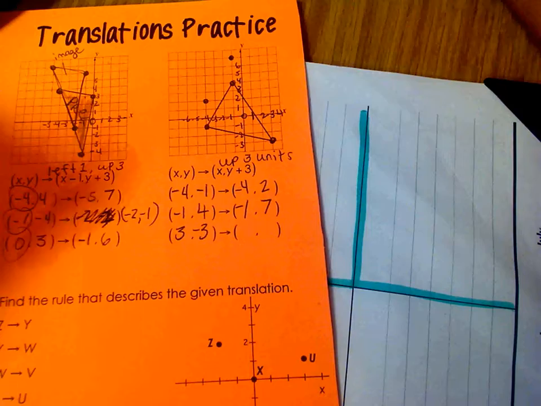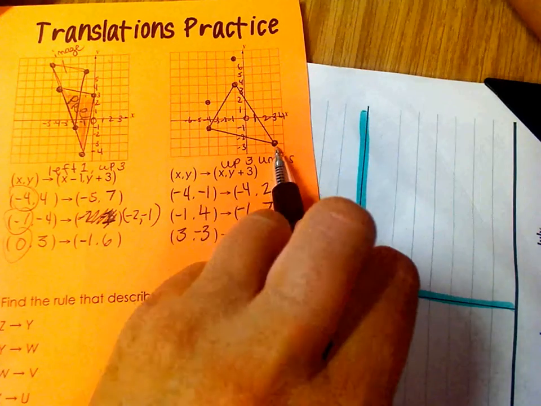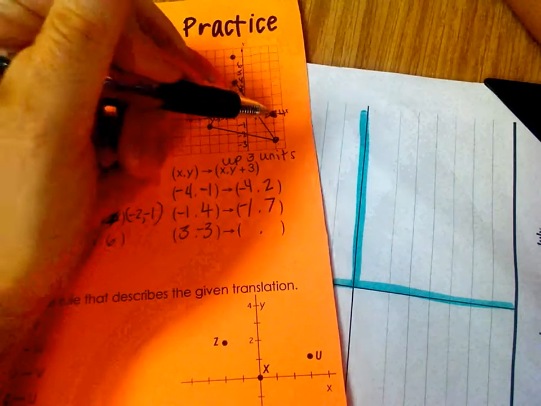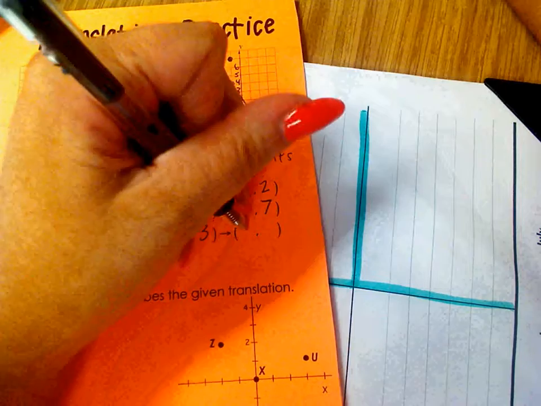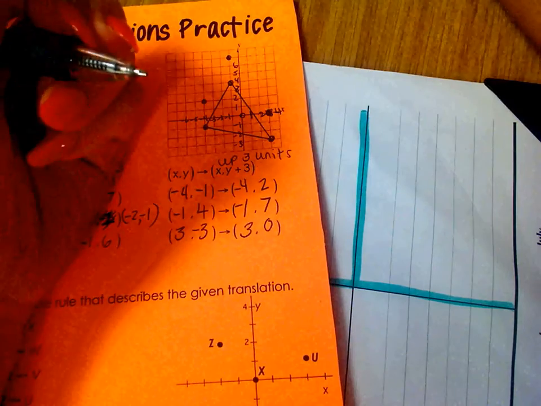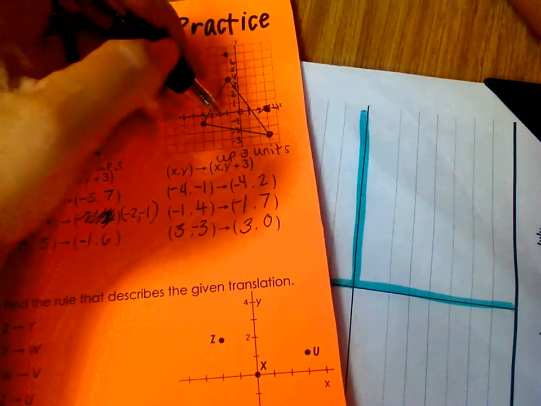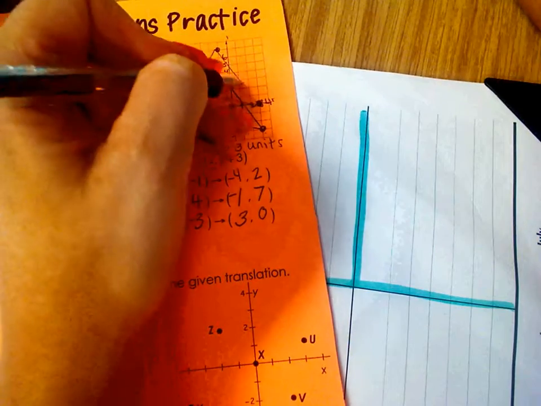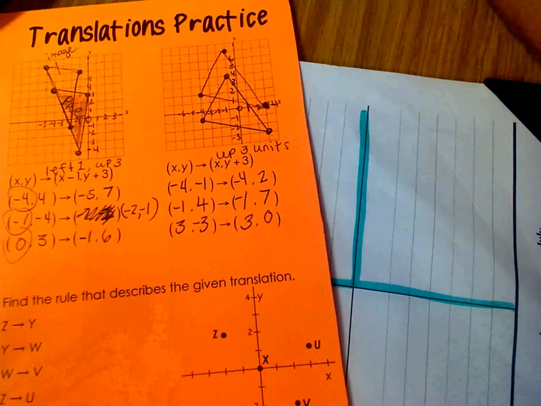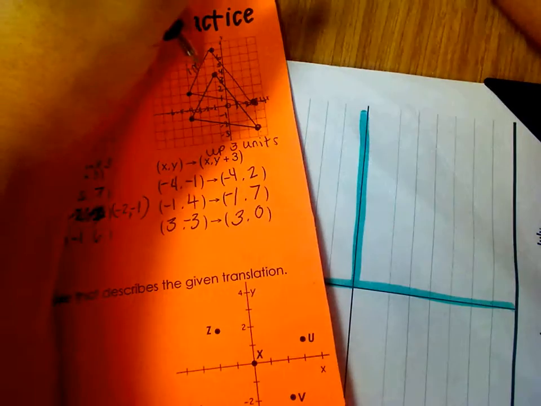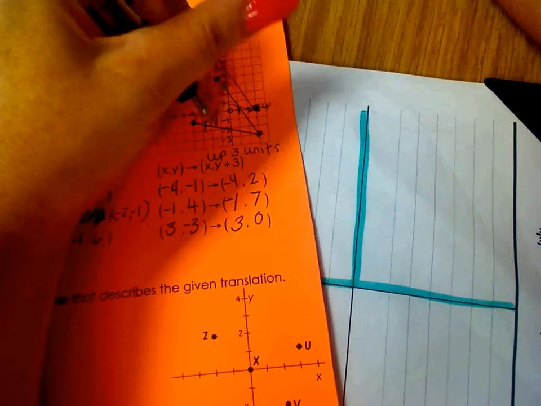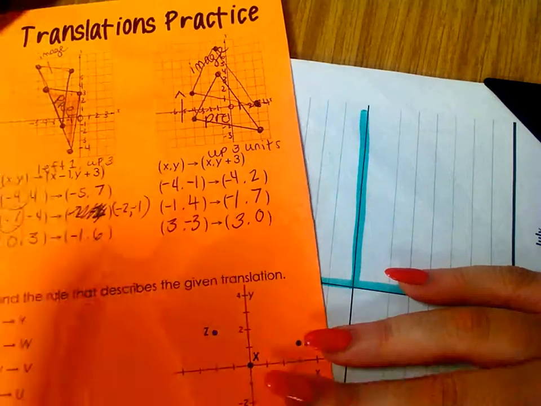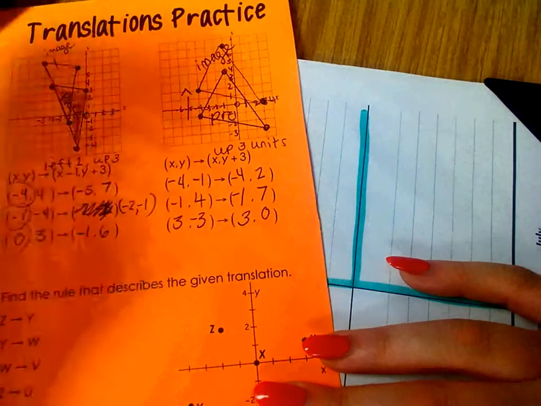Okay, last one. We're going to go up 3 units, 1, 2, 3, and the new coordinates for that are +3 and 0. Connect your dots. And there's your image. So we'll label that one image. This one was the pre-image. So it moved up. This one moved also up and left.